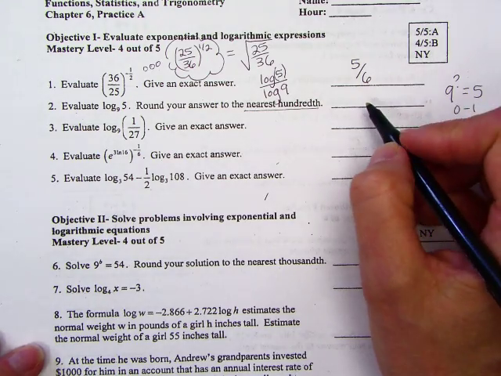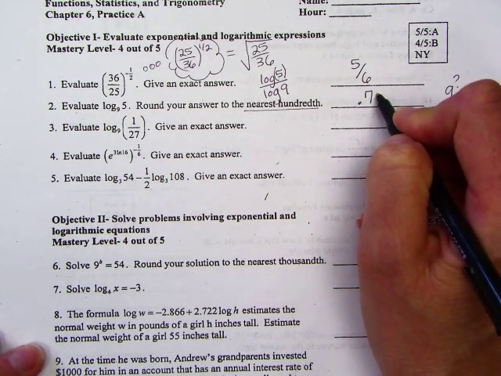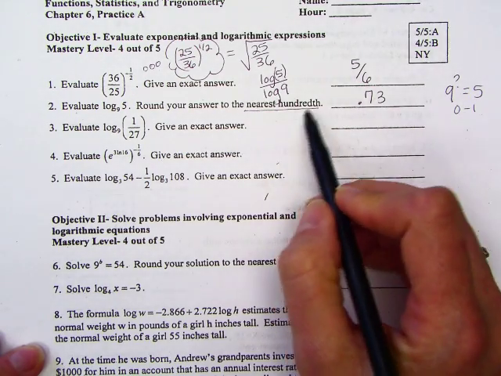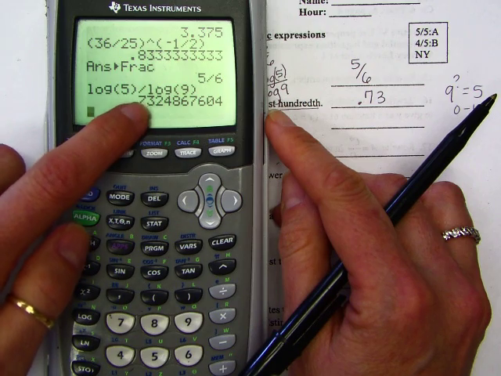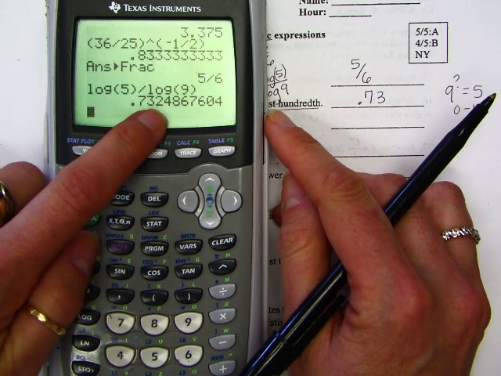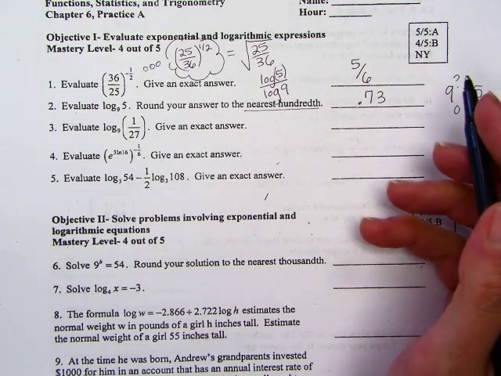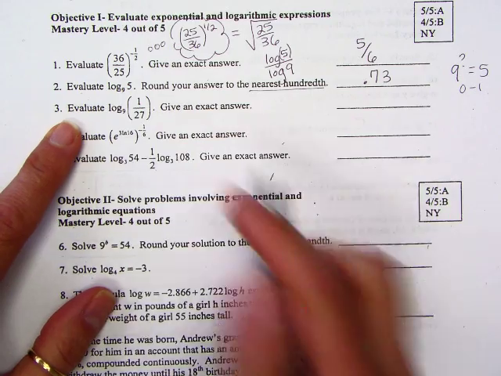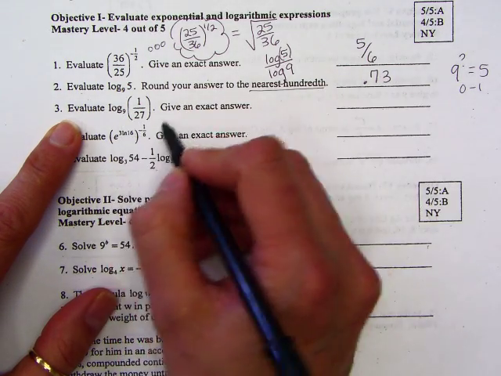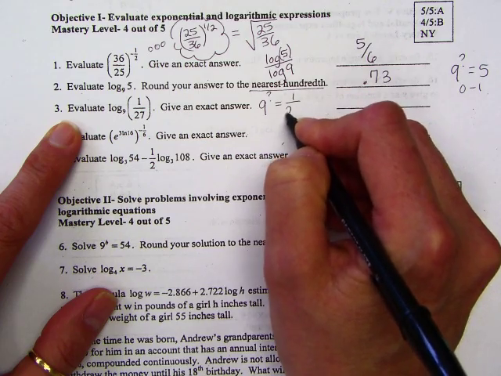What would be the correct answer for 2? 0.73. Okay. Again, I'm giving you rounding directions. We do want to look at the digit next to the tenths, hundredths, thousandths. Look at the thousandths place and say, hey, that's only a 2, so that just stays. All right. 5 or more, round up. Again, for number 3, I'm hoping you're thinking 9 to what power equals 1/27th.